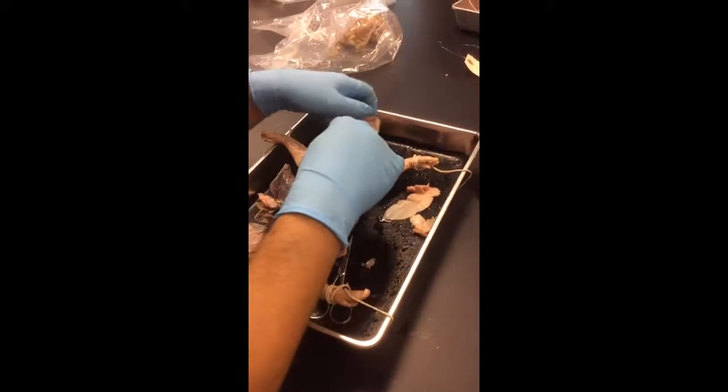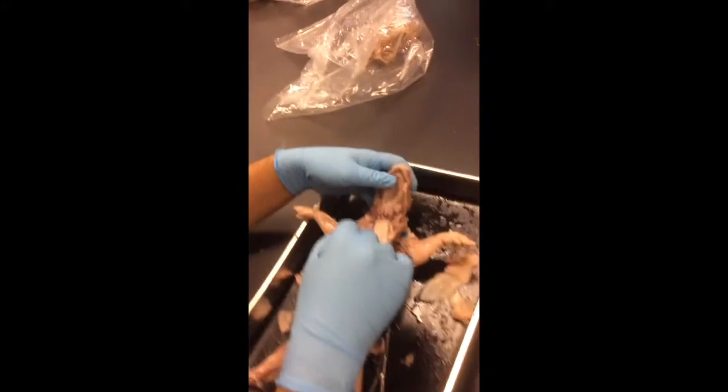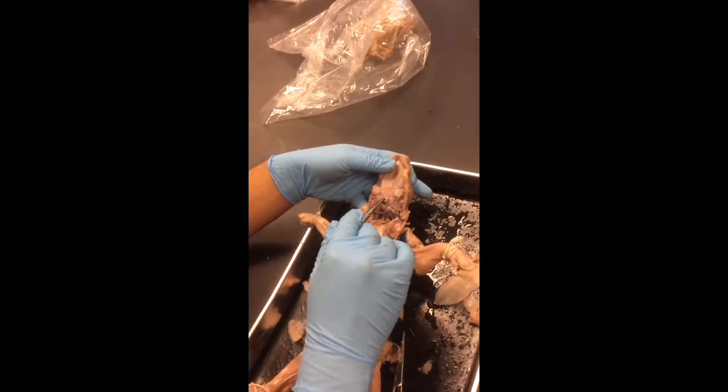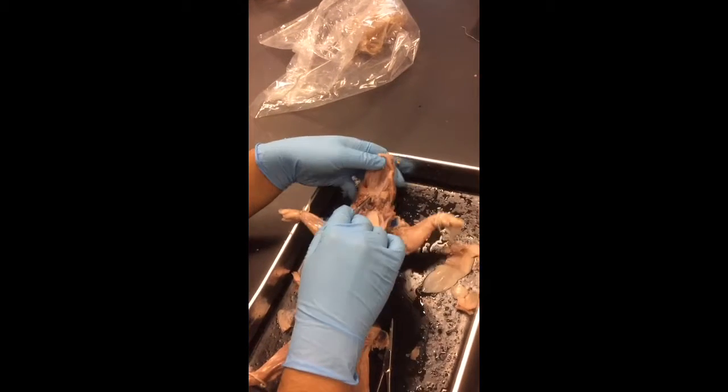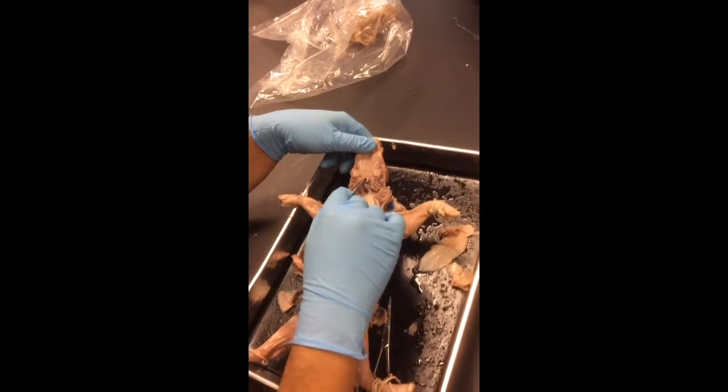The nasopharynx, okay, is, oh, it's all ripped gone on mine. It goes right there. That's the nasopharynx. It's usually not pinned. It goes up to the nose. Okay.